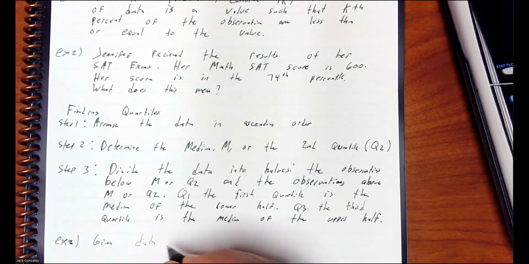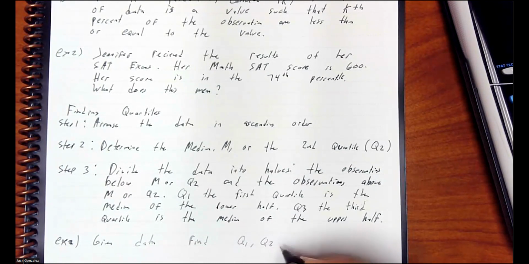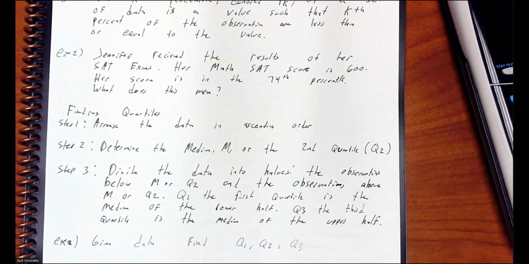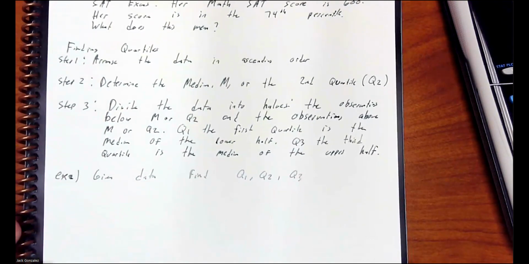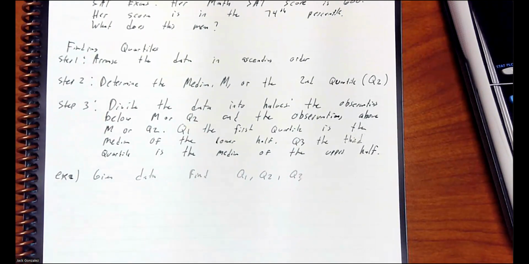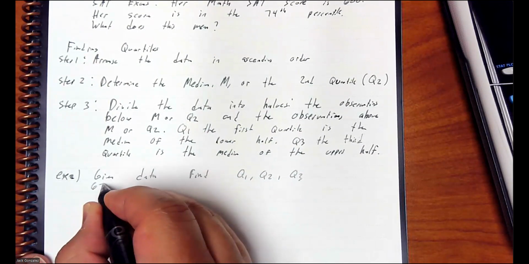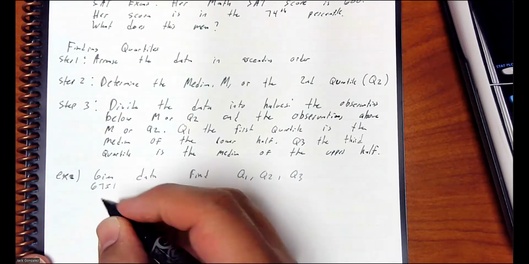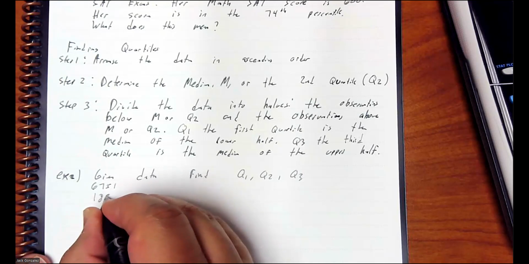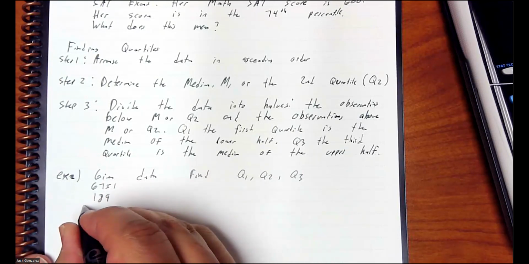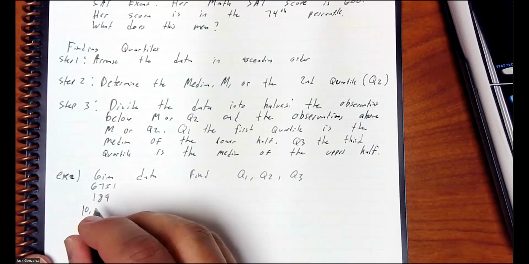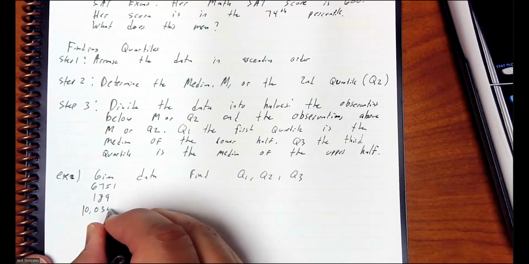Given data, find Q1, Q2, Q3. Here is the data they're giving us. 6751. These are all dollar amounts. 189. 10,034.